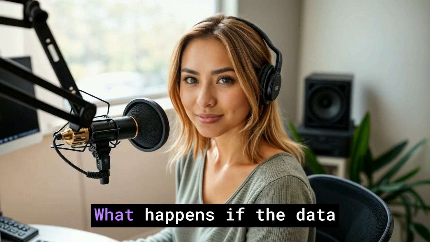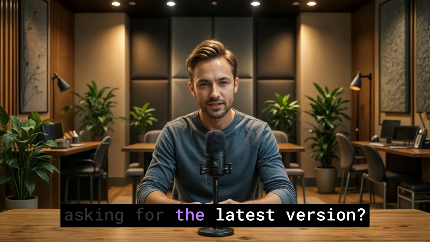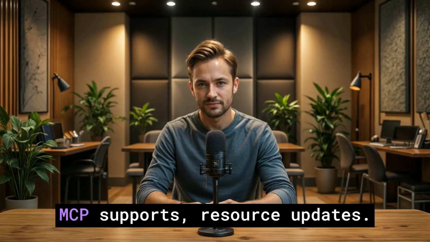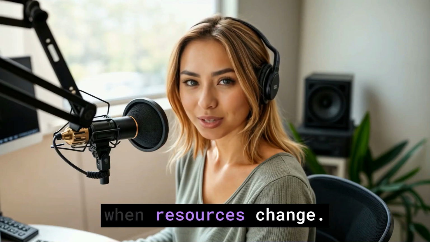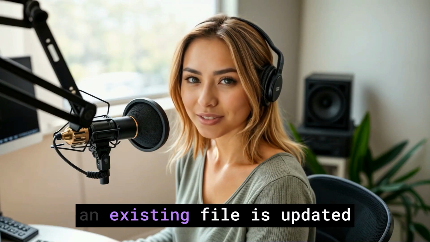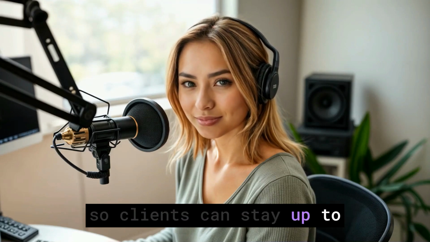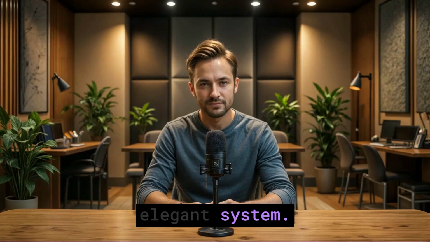Efficient. What happens if the data in a resource changes? Does the client have to keep asking for the latest version? Nope. MCP supports resource updates. The server can send notifications to clients when resources change, for example, if a new file is added or if the content of an existing file is updated. So clients can stay up to date without constantly polling the server. That's smart. Yeah, it's a really elegant system.